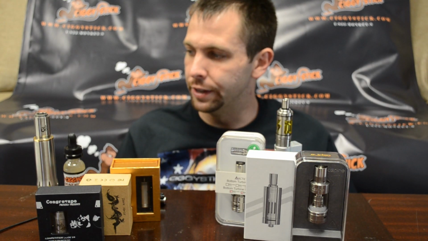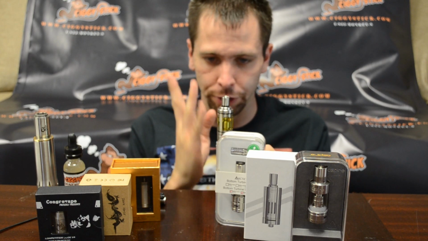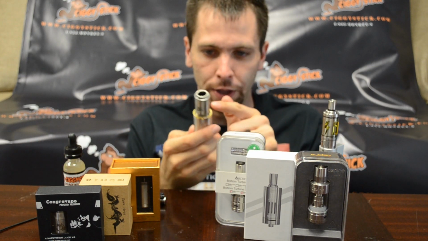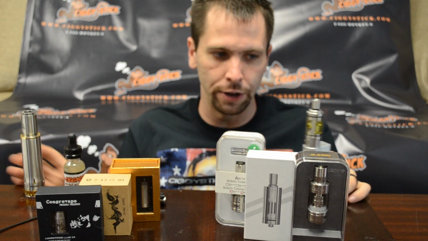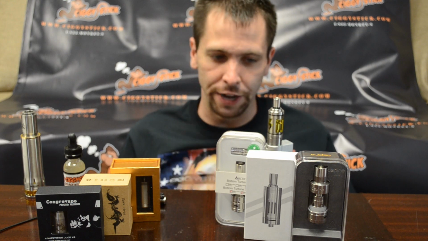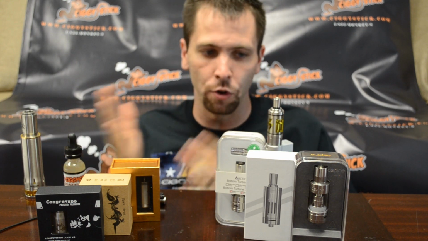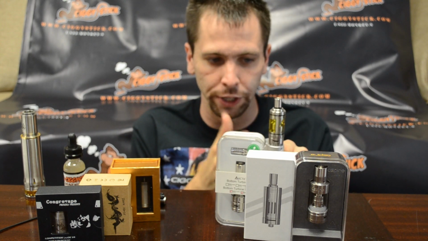Also, it doesn't overflow or leak. Once you fill it up, you're good to go. You don't have to worry about wiping all this excess juice off of the RDA or anything like that. So those are the pros. The cons: there's an airflow restriction. I don't know if you could hear the difference, but the airflow on this is way more than the airflow on this, even though it's completely wide open.